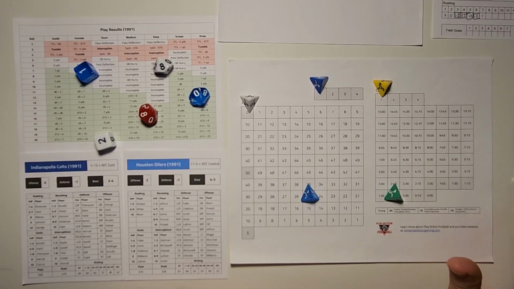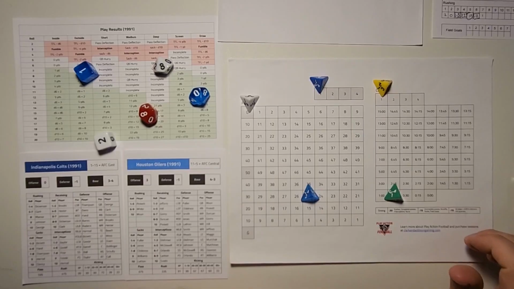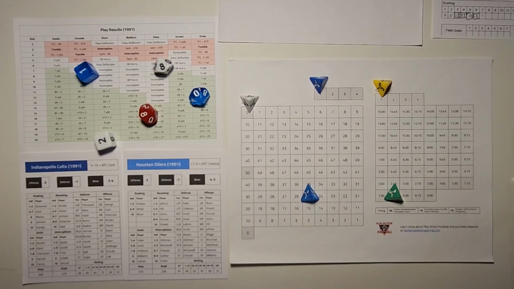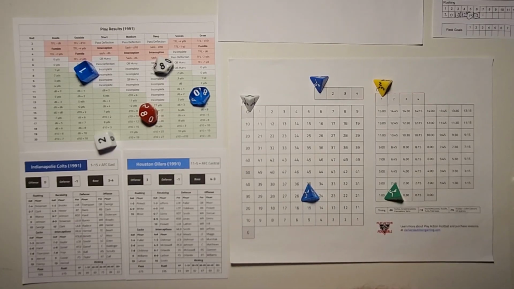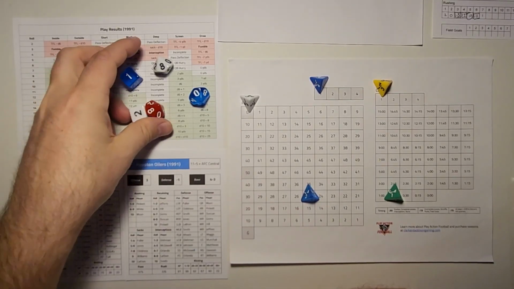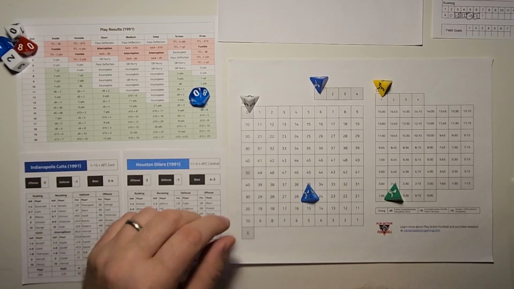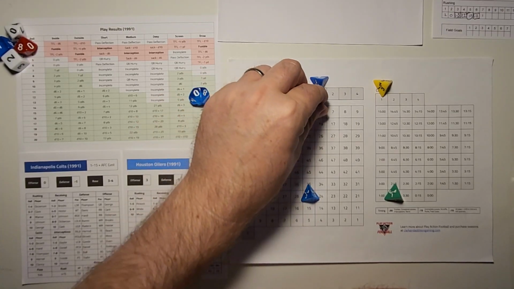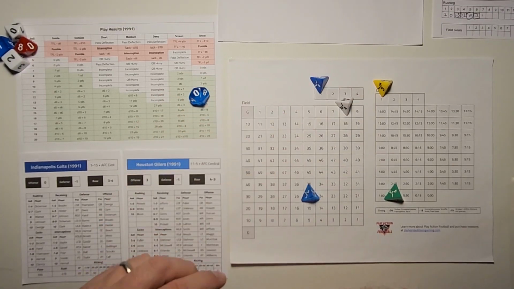But this is an 11-5 team at home against a 1-15 team. This is how it should go. They should probably beat them by 40, or if not more. So we got a kickoff here. The kickoff is a 10. That's going to be 57 yards. So 60, 59, 58, 57.